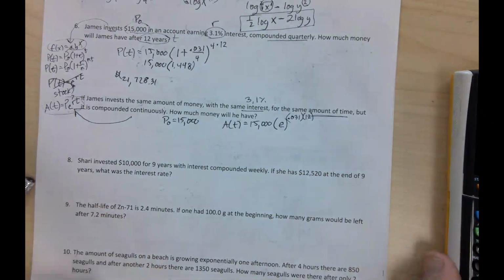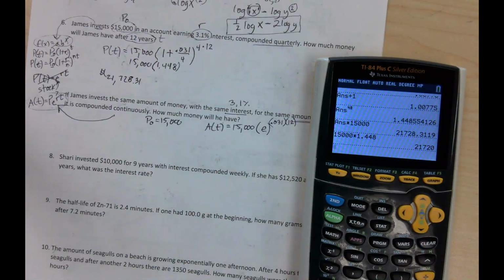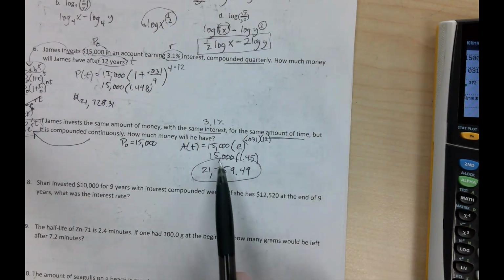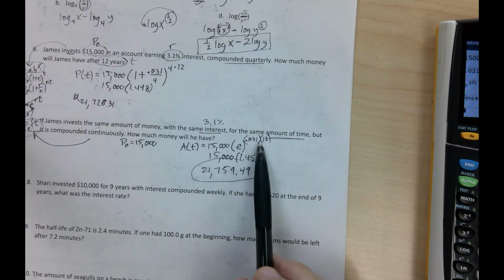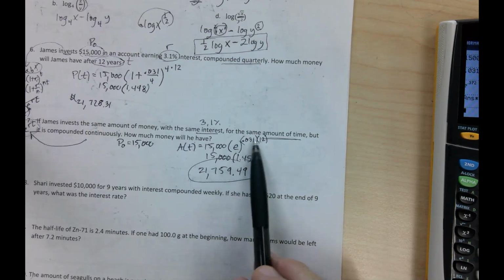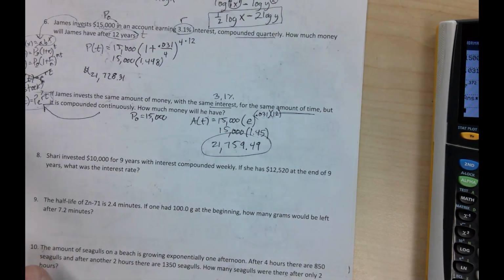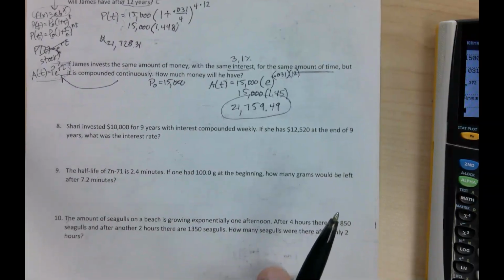All right, again, I'm going to shut this down, be right back with you. All right, so there we go. Just multiplied that out, and then I got e to that power, gave me that, times that gives me this. So see me if you have problems plugging things in your calculator though.